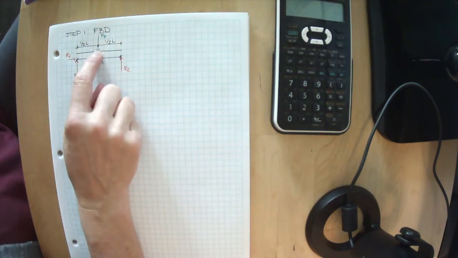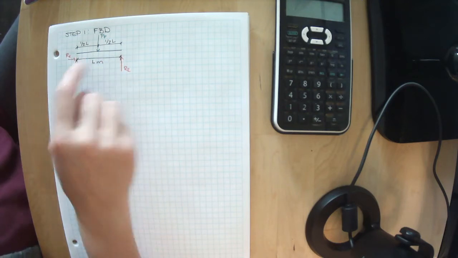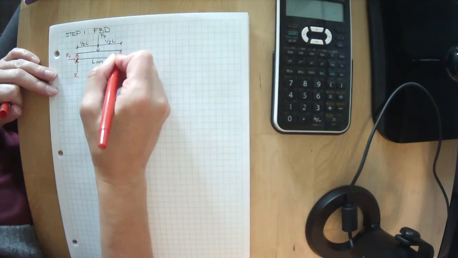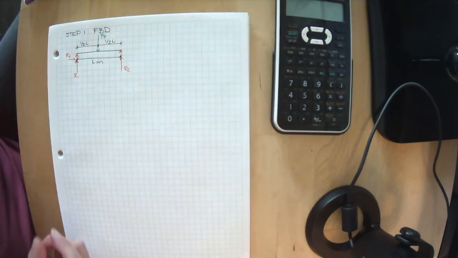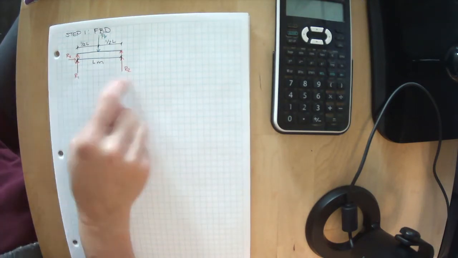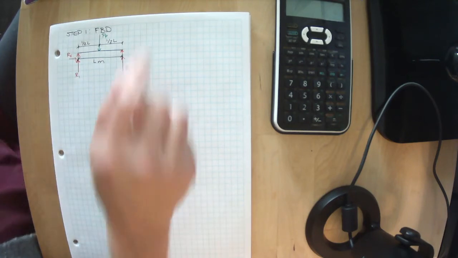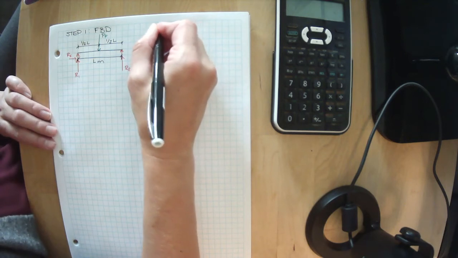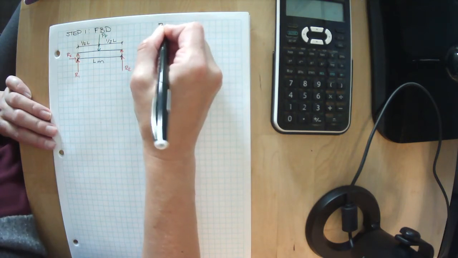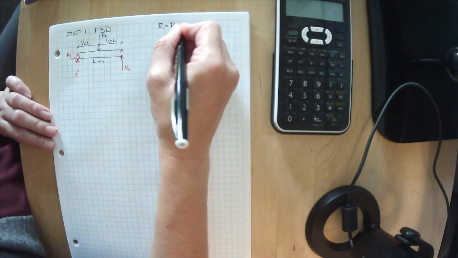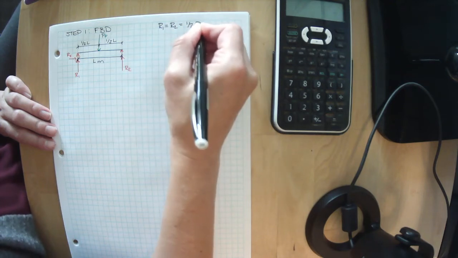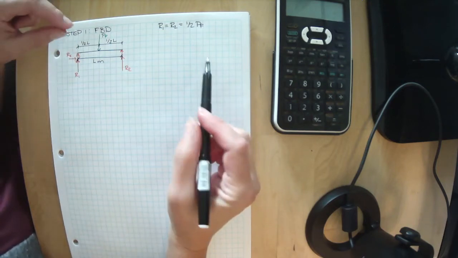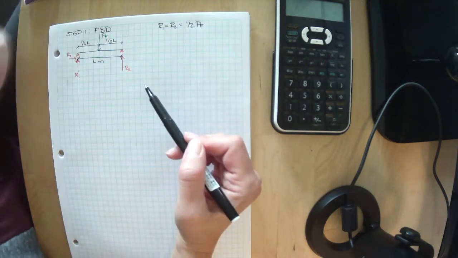Well, let's make our usual prediction. If this load PF is in the middle of this beam, oh, okay, I didn't draw it. I drew it to the length line. How much of the load do you think is going to go to each side? Yeah, we've been here before. We know that R1 is going to equal R2, and it's going to equal half of PF. But we just intuitively know that. How about we try the math and see if that is what we end up with?